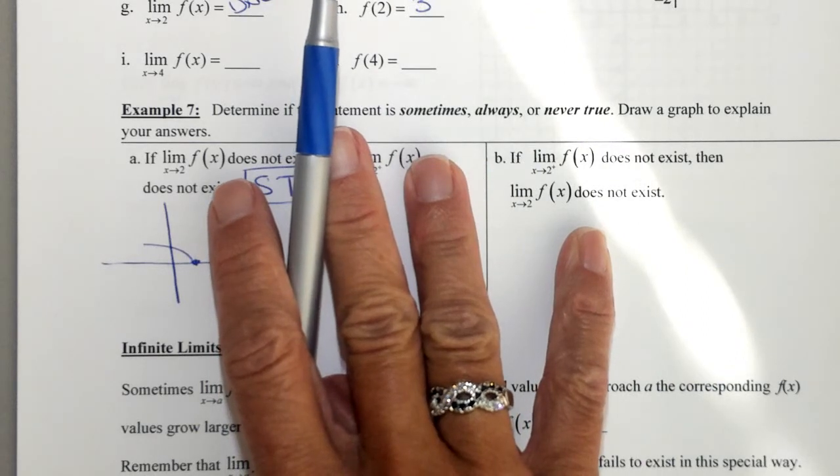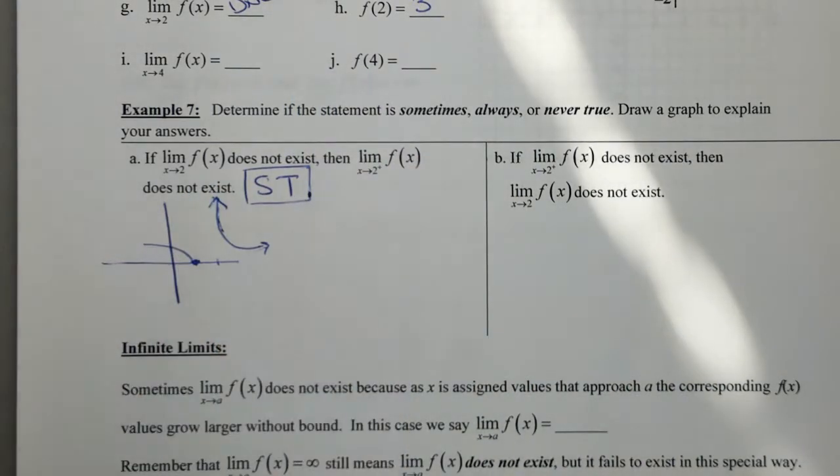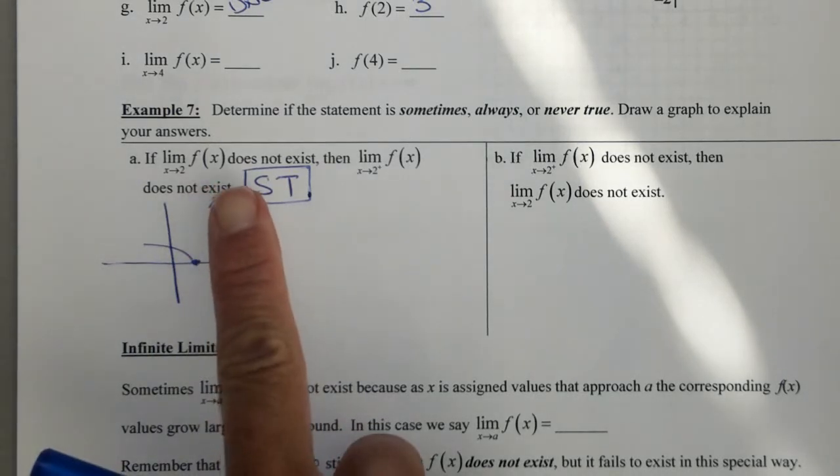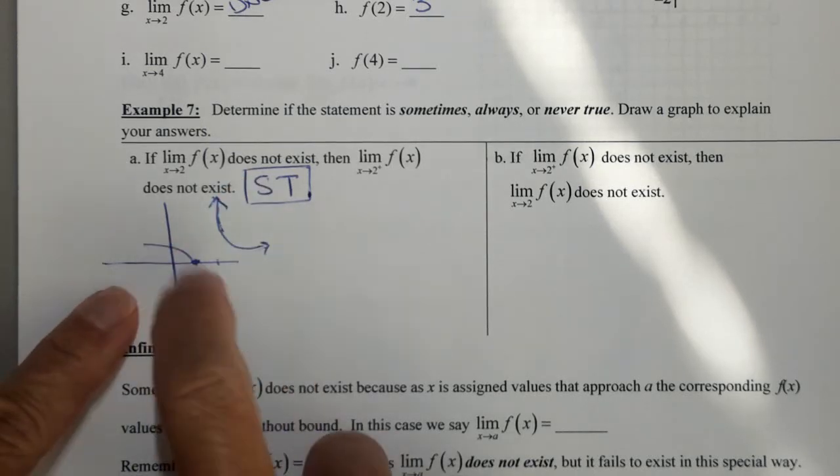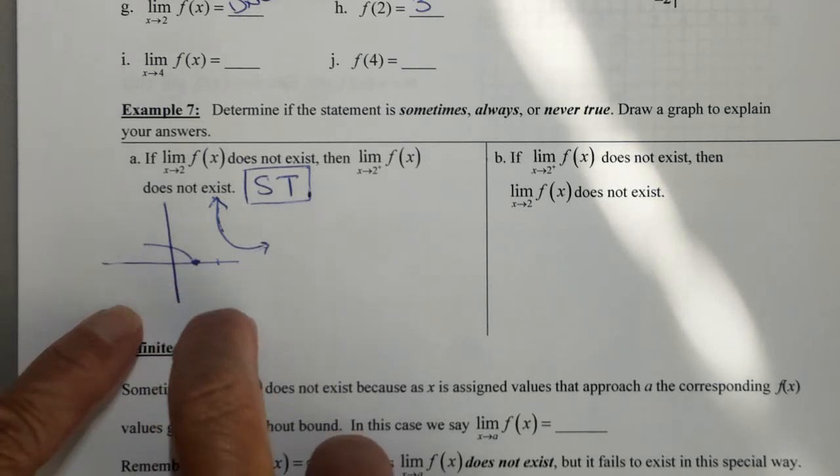Because in order for you to evaluate the limit as x approaches 2, you have to look at what's happening from the left and from the right. What if there is nothing from the right? Can you make that determination? You cannot. We can only determine the limit from the left. Does everybody understand this? So this is the true part.